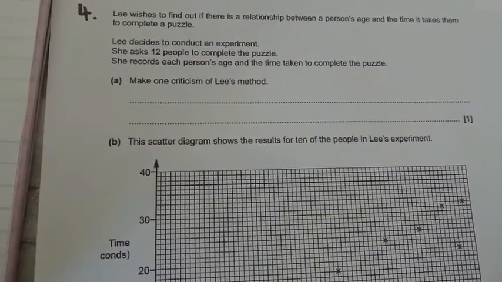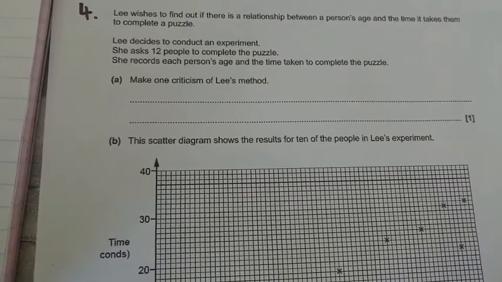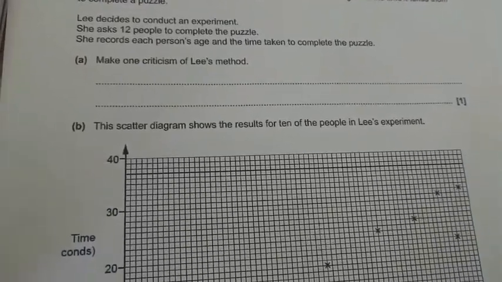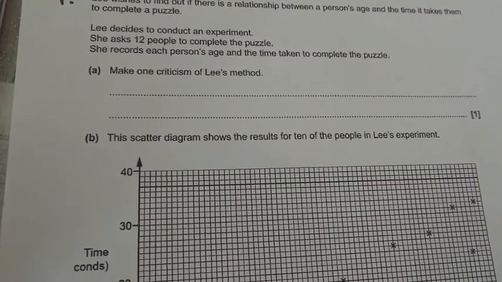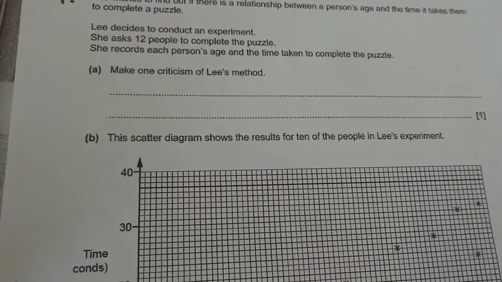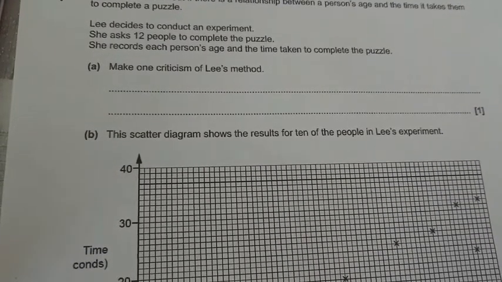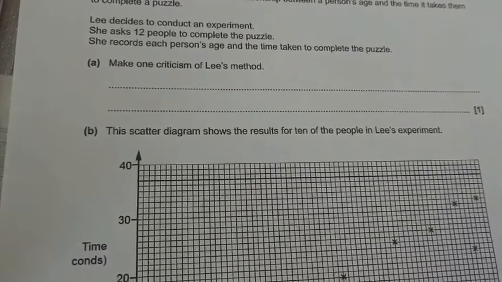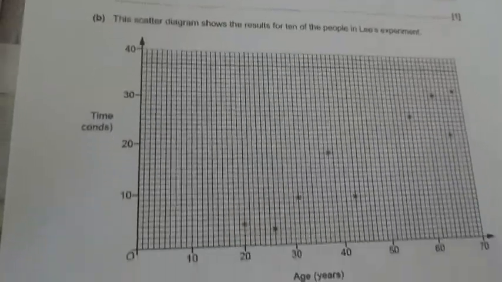Okay, next question, we have got a scatter diagram. So they want to basically find out if there's a relationship between the person's age and the time it takes them. Now, Lee is going to ask 12 people. So where it says one criticism, I would say the main one is the fact that 12 people isn't really very many people to carry out the experiment with. So that would be one main criticism. In class, when I'm doing this with you, I will pause the video and listen to some more of your answers. But I would say the main one is that 12 isn't really enough people.